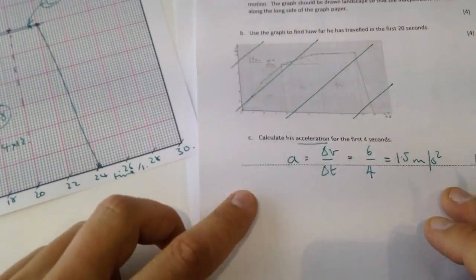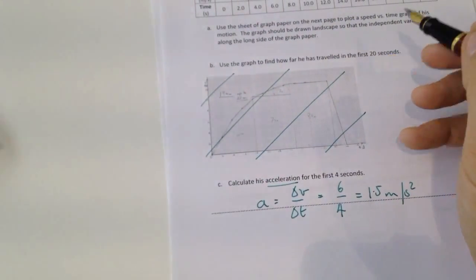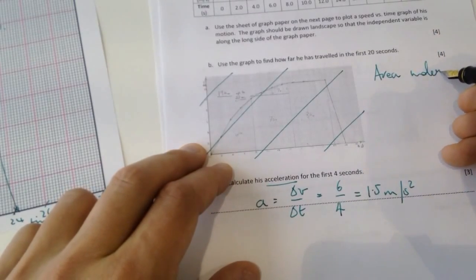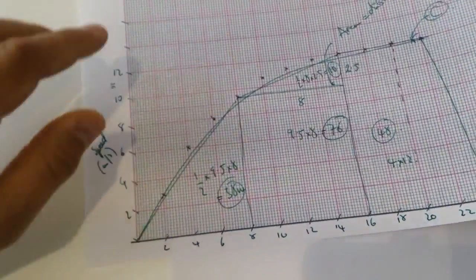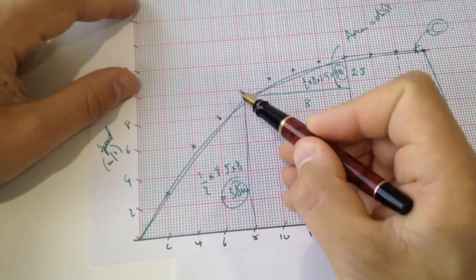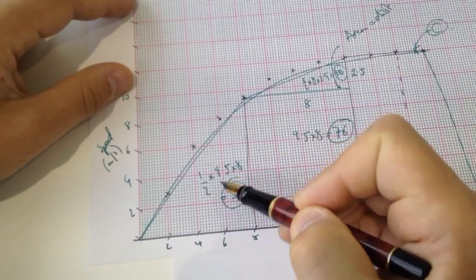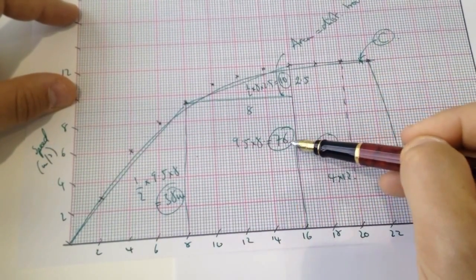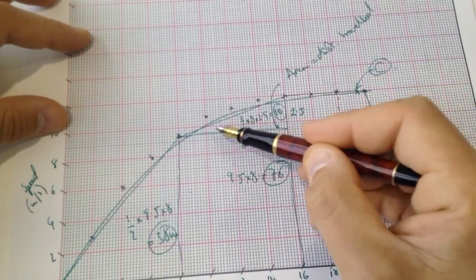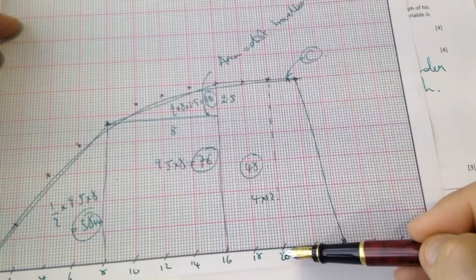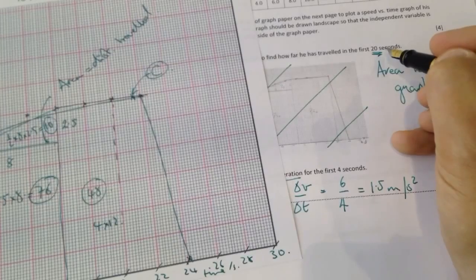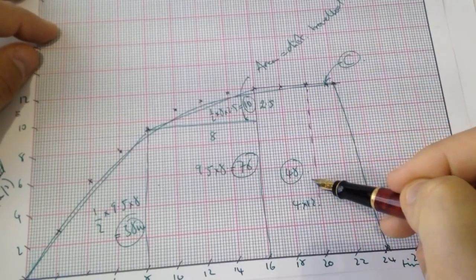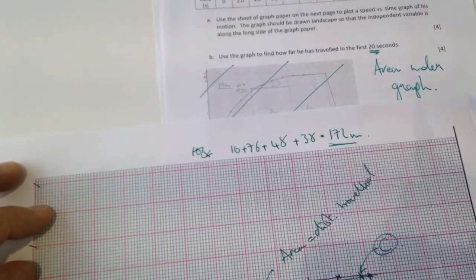Excellent. Now, the bit that I didn't do here was use the graph to find out how far he travels in the first 20 seconds. And for that, what you need to do is work out the area under the graph. It's quite tricky here. It's not an easy one to do. So what I did was I approximated. I said, okay, at this point here, I'll take the triangle, half times base 8 times the height 9.5. I then took this square, which is 9.5 high by 8 wide, 76 meters. This is 2.5 by 8 by half, giving me 10 meters. This square to 20 seconds, because it asks for 20 seconds, I think probably should be 22, but nonetheless 20 seconds, was 4 by 12, 48. And that gave me a grand total of 172 meters. Okay, excellent.